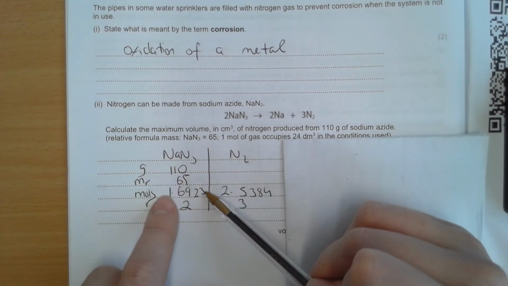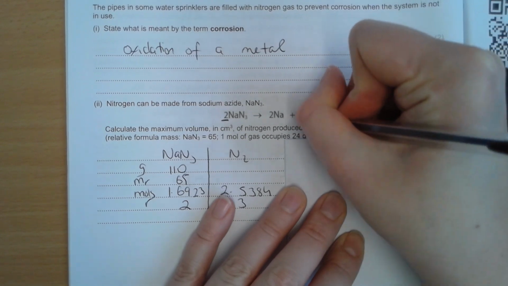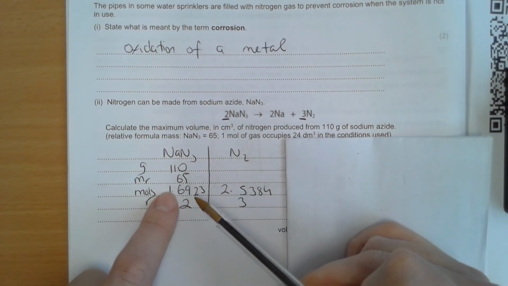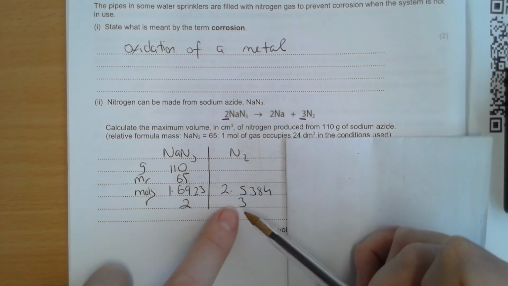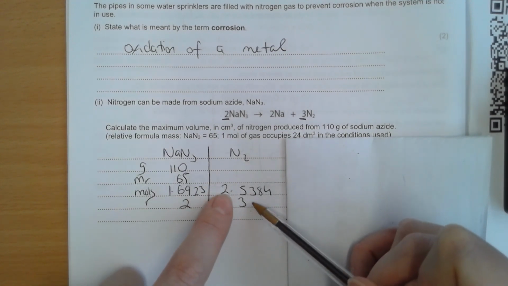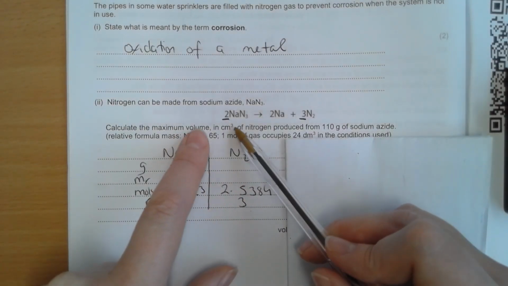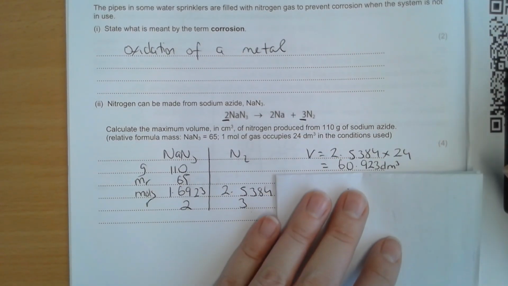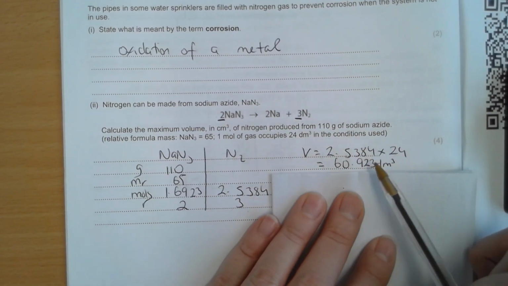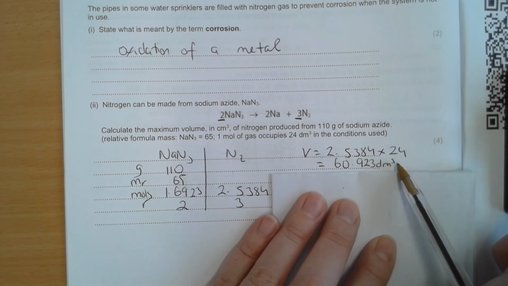Mass divided by Mr is moles. And then the ratio between sodium azide and nitrogen is 2:3. So I divide this number by 2, multiply it by 3, and work out the number of moles of nitrogen that I've got. Again, if I were to continue filling in this table, I'd be getting mass of nitrogen. I'm asked for volume. So I take my moles and I multiply by 24 to work out the volume of nitrogen produced, and I get 60.923 decimeters cubed.